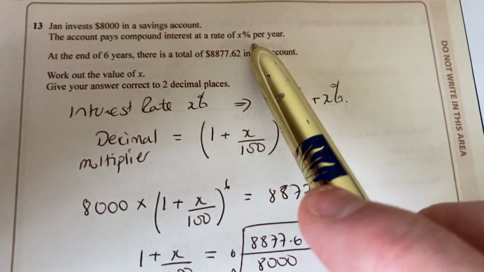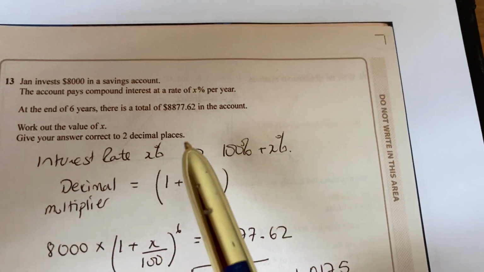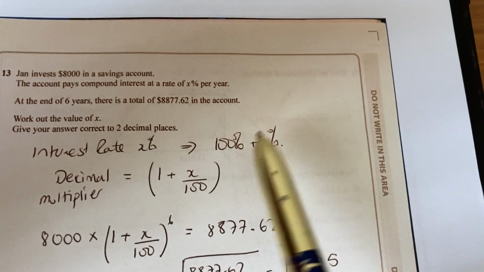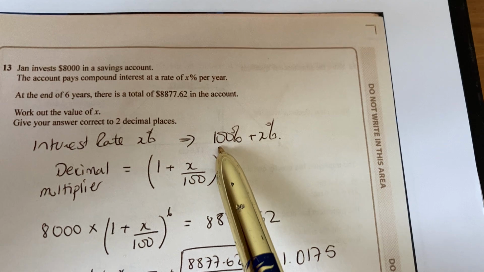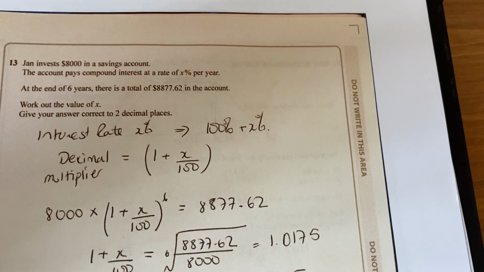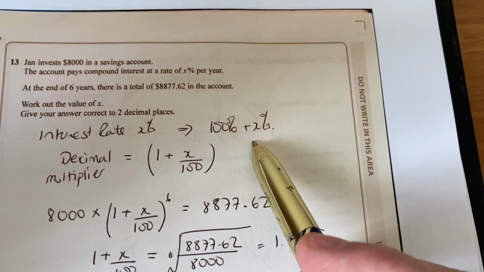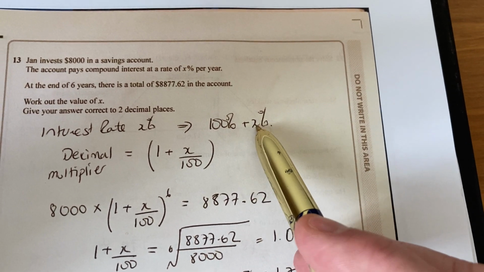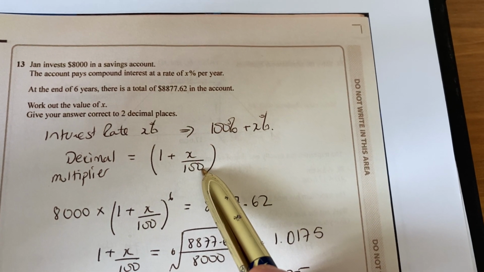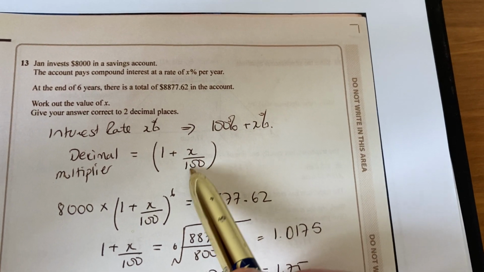Okay, the interest rate is X. So each year your starting account will go up by 100 plus X%. So 100 plus the X percentage will increase the bank by that percentage each year. Now, if we turn that into decimals so we can put it in our calculator, divide that through by 100 as a decimal, you get 1 plus X over 100. That's turning the percentages into decimals, so we can get it into our calculators.